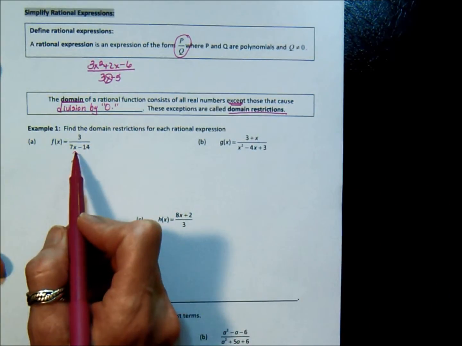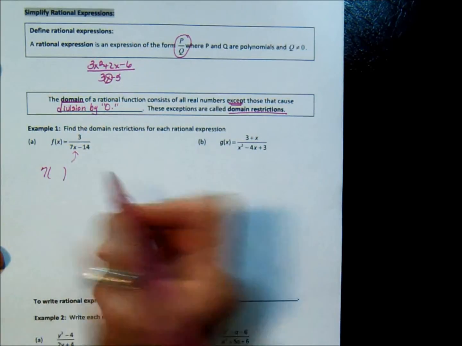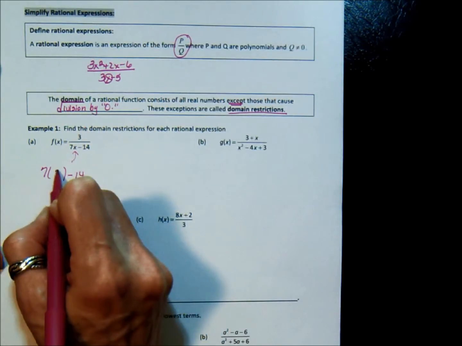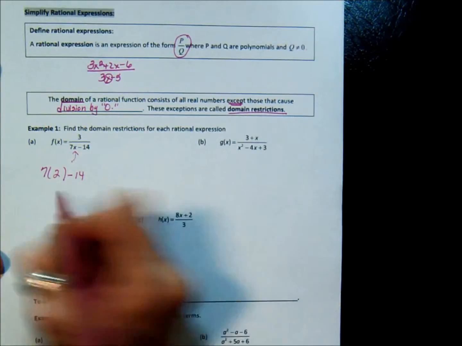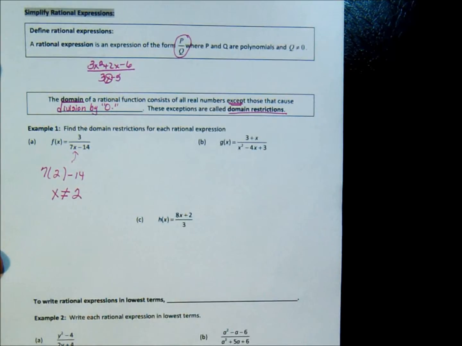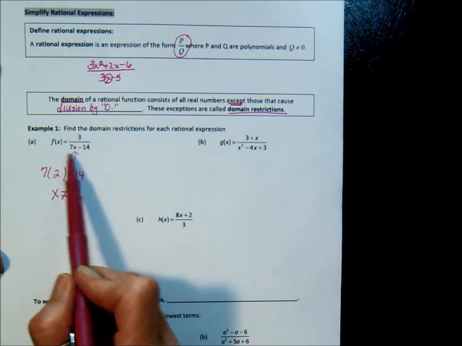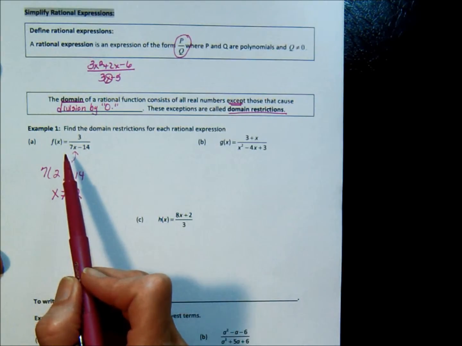In this case, it's fairly easy to see what I would put in for x that would cause that to become a 0, and that's 2. So what we would say is x cannot be 2, because if it is, we have a 0 in our denominator. Let's look at one where it's not easy to see.